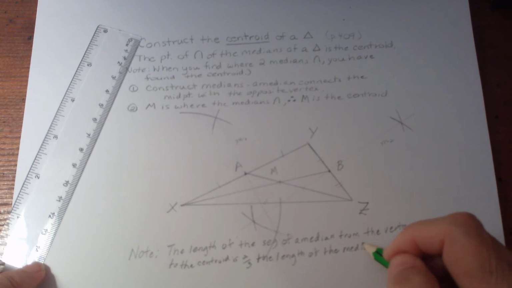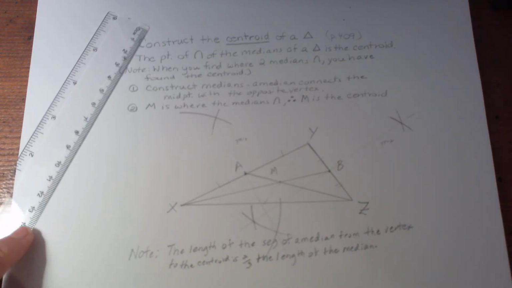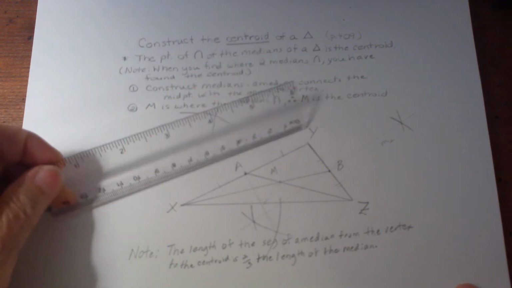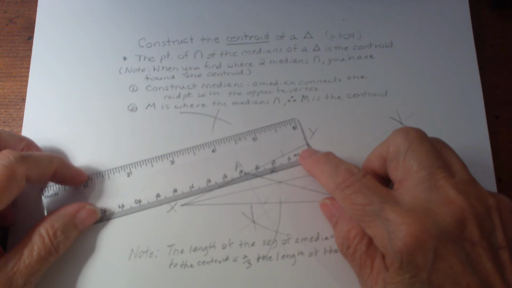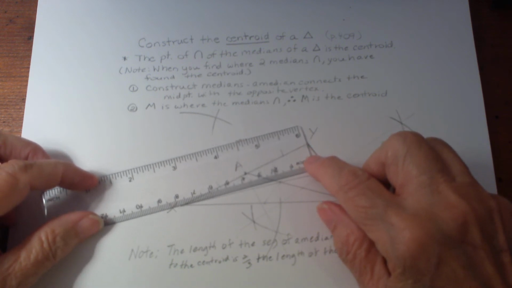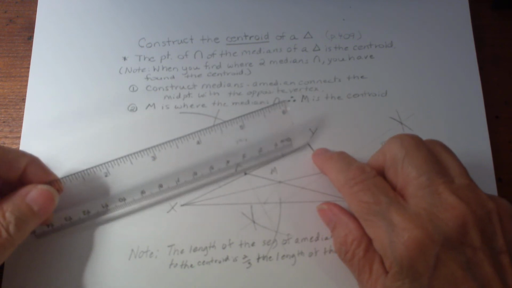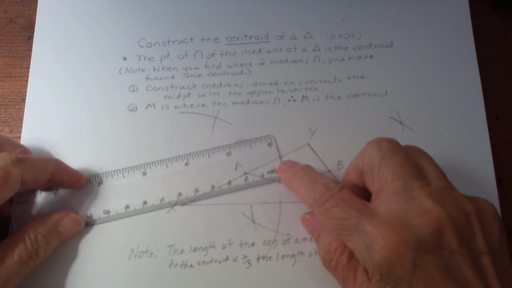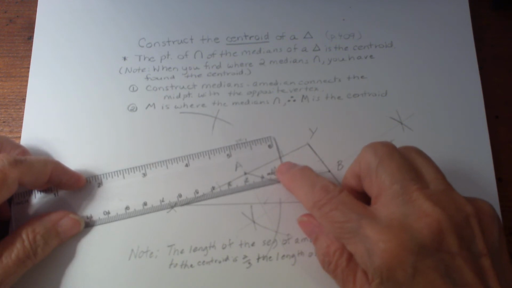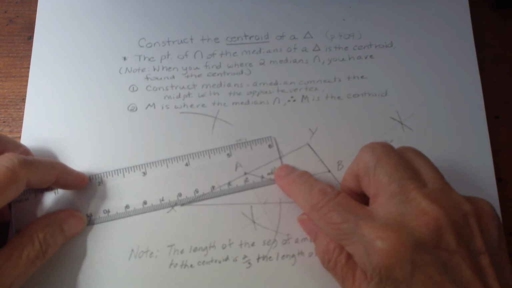Now my writing is a little messy reaching out this far, but what I've told you is about the length of the segment of a median. Let's say the length of my segment from X to M, and let's use the metric measurements, from M to X is almost 6 centimeters.